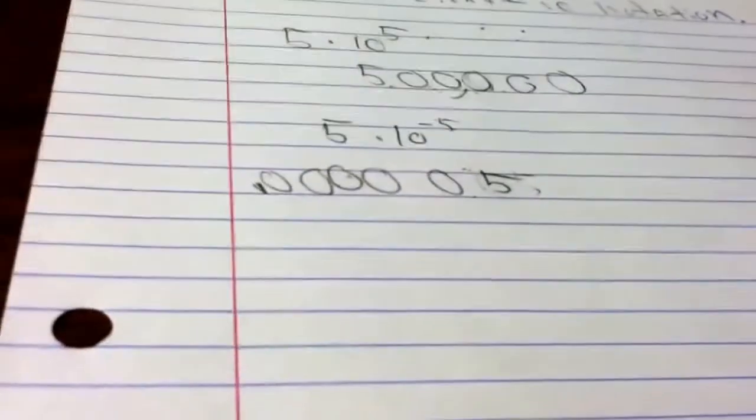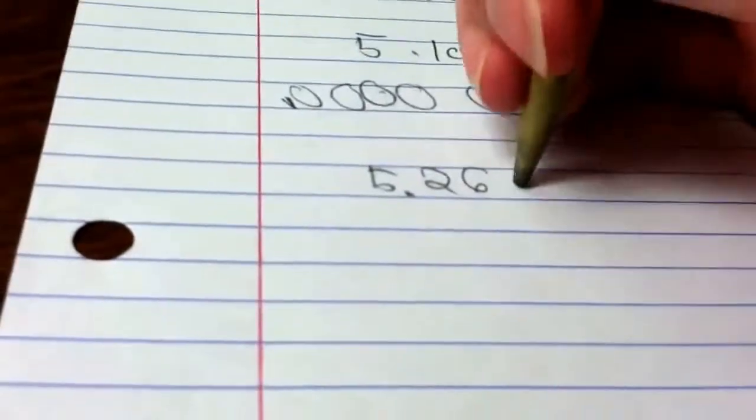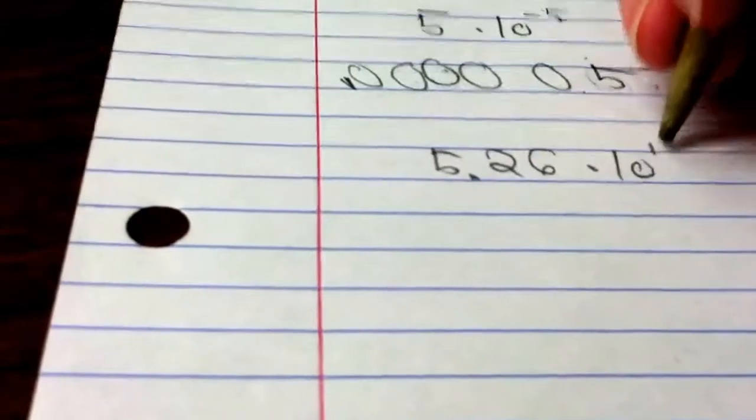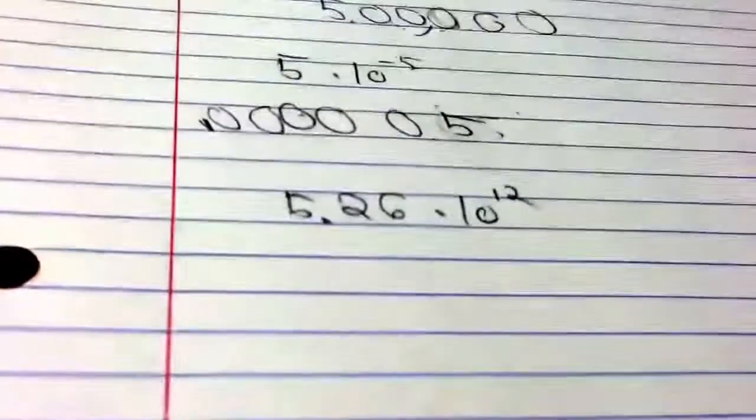Now, let's say you have 5.26 times 10 to the 12th, which would be a big number. Little numbers are easier to do. I'm going to show you how to do the big numbers here. So that's 5 to 6, right?